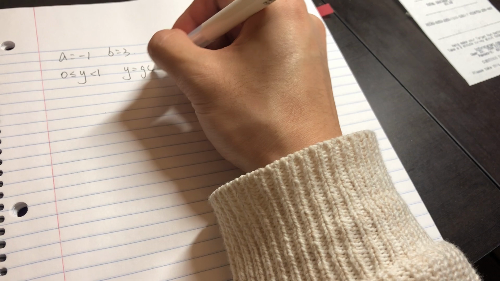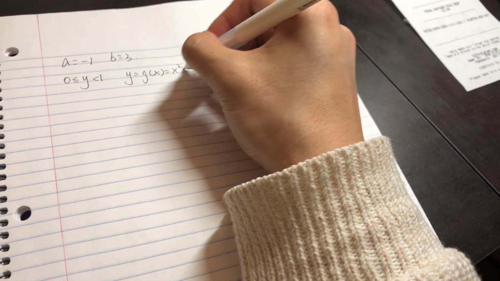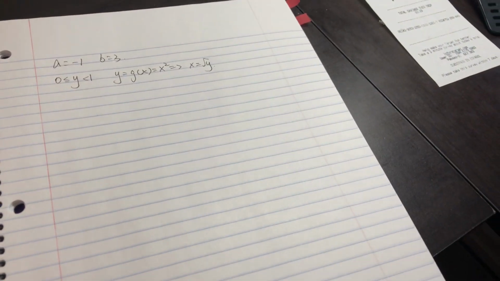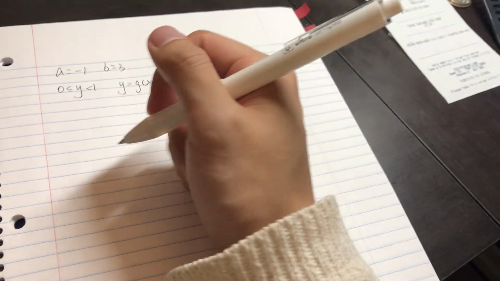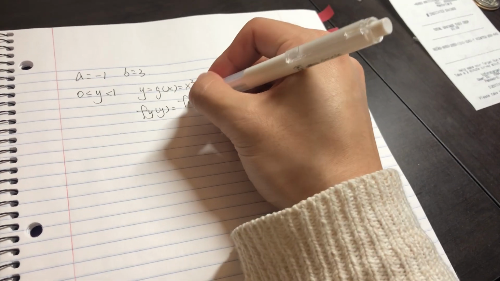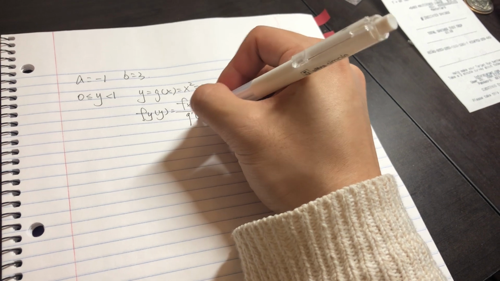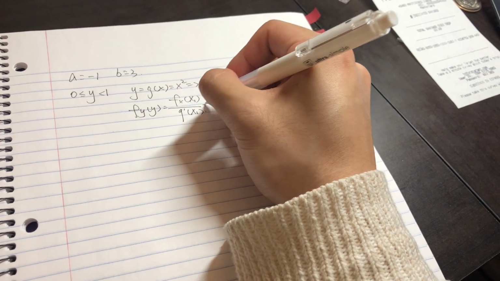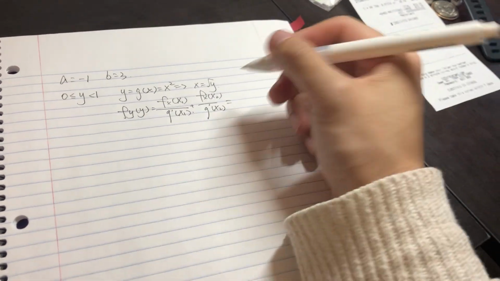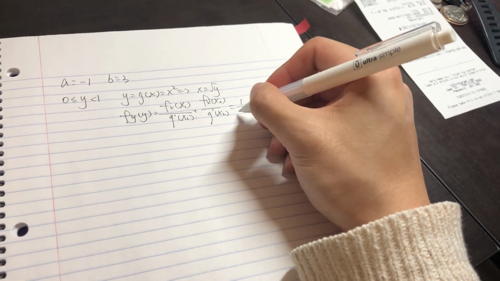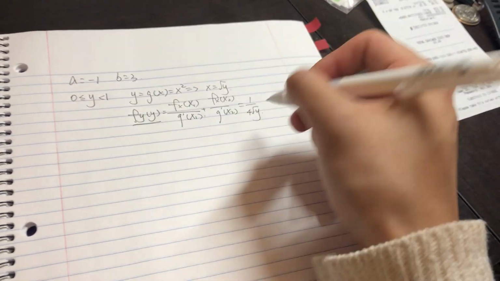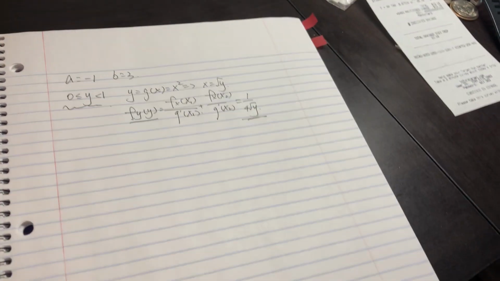So for 0 smaller than y smaller than 1, there are two roots. That's y equals g(x) equals x squared, so that x equals this. And for f_Y(y), we have f_X(x1) times g'(x1), plus f_X(x2) times g'(x2). And then we can calculate that the answer is 1 divided by 4 root y. So this is for this condition.